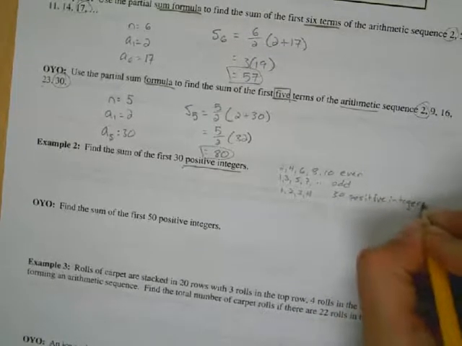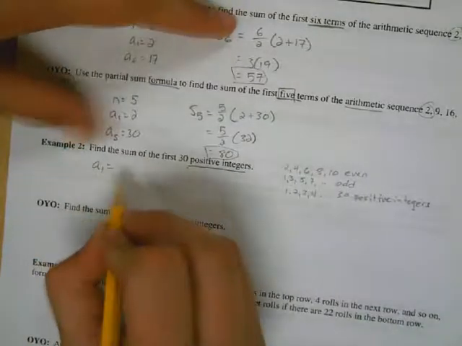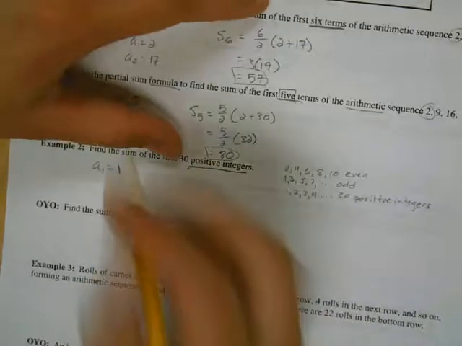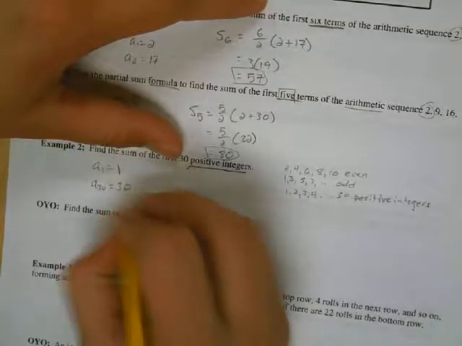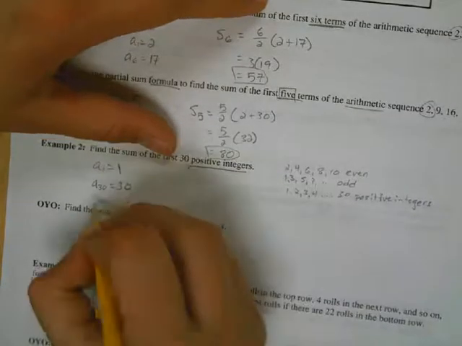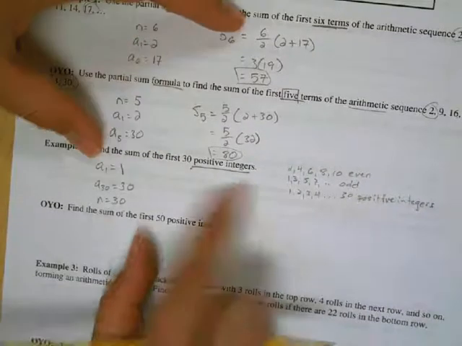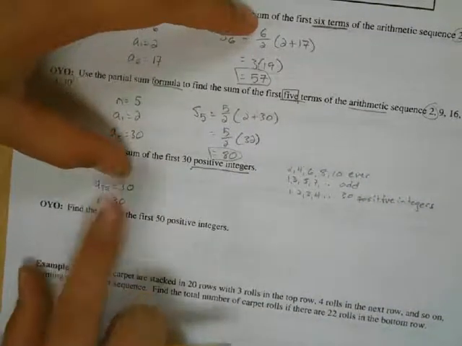So, knowing that, then I can figure out the rest, because my first term is going to be 1. I want the first 30 positive integers, so the 30th term is 30, because it's 1 through 30. And my n value is 30, because I'm adding up the first 30 positive integers. So my a sub 1 is 1, my a sub 30 is 30.